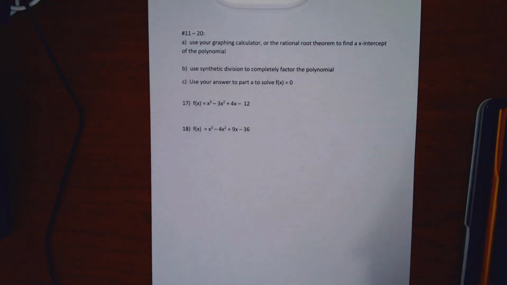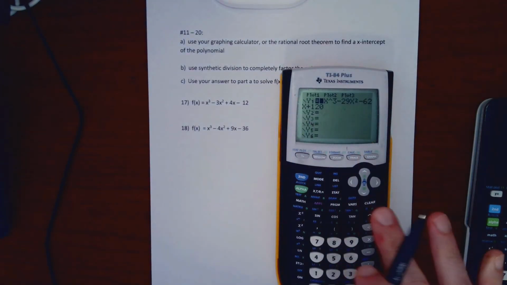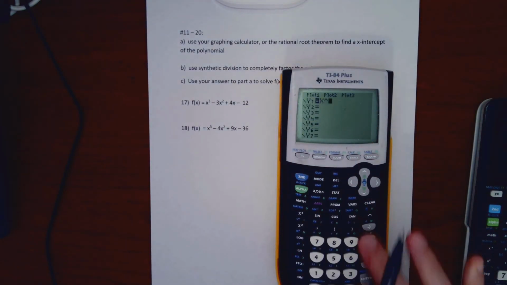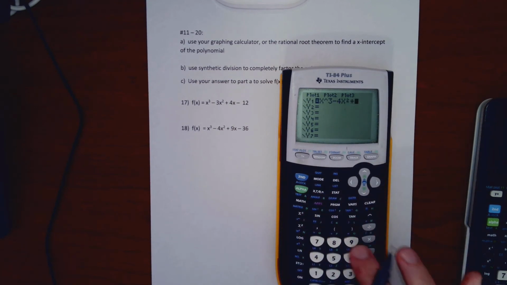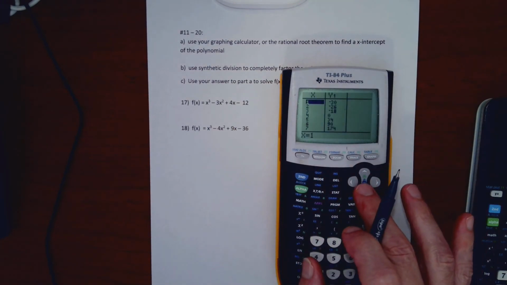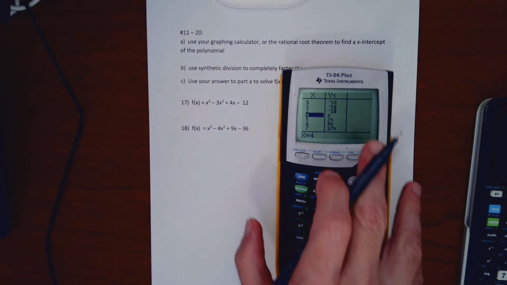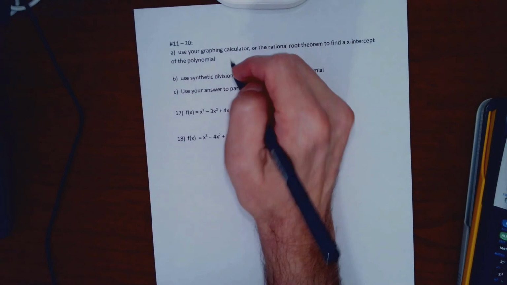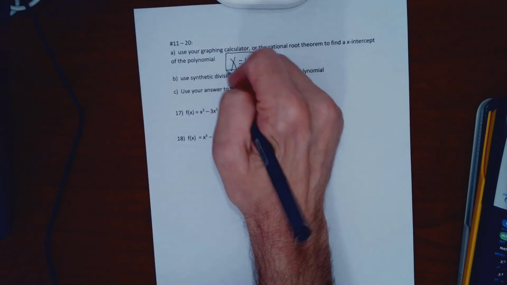So I'll do 18. To start on 18, I'm going to graph the function that's given: x cubed minus 4x squared plus 9x minus 36. Second, in the table, I don't really care what the graph looks like. I just need a number in the x column that has a 0 next to it in the y column. That's going to be x equal to 4. So x equal to 4 is my answer to part A.